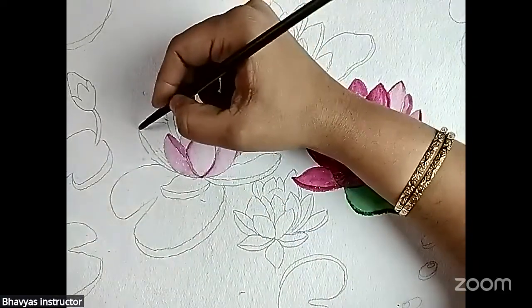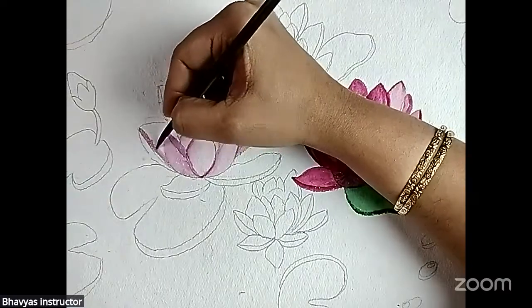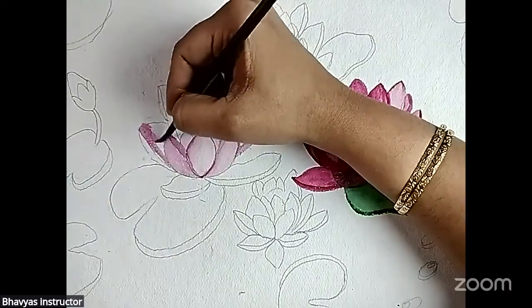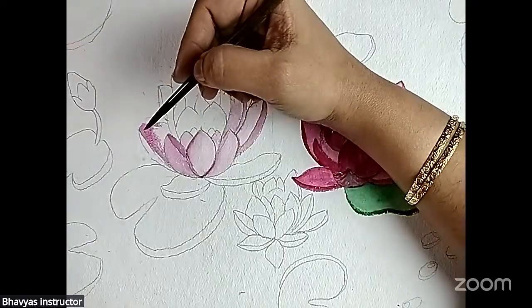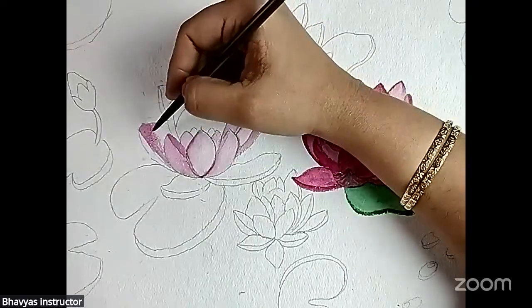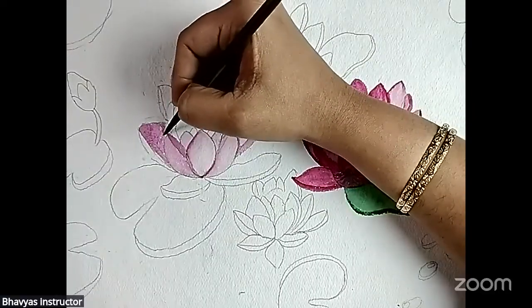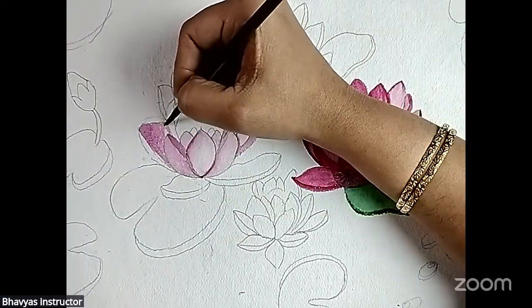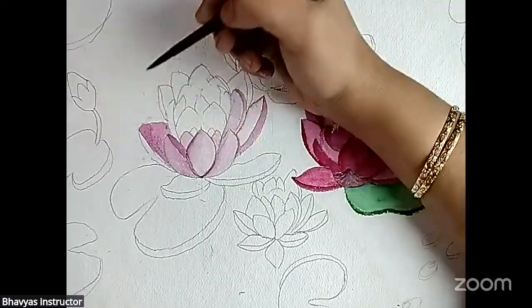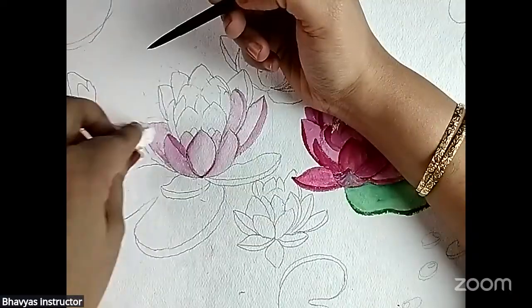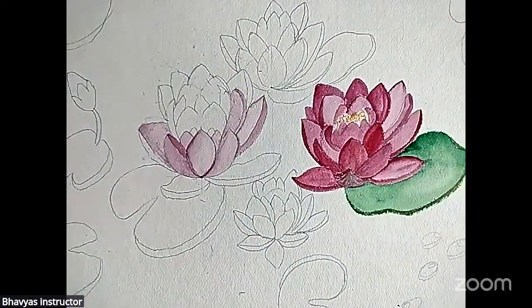Now this part, same thing. Apply the lighter value color, light pink, like this. And then tap the tissue so that the color will come out.